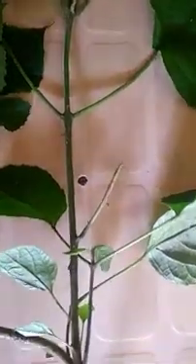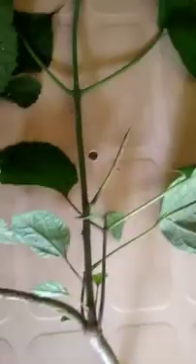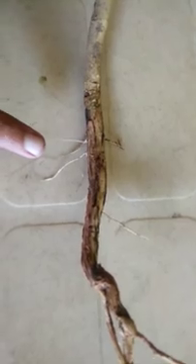Actually, I have taken one plant here. First, you have to know the parts of a plant. In the plant, we mainly have two parts. One is the root system, another one is the shoot system. First, in the root system, we have two parts: the primary root and the secondary roots. This is the primary root and this is the secondary root.